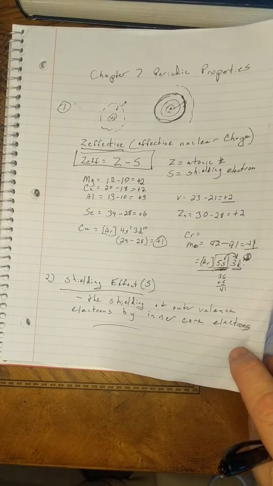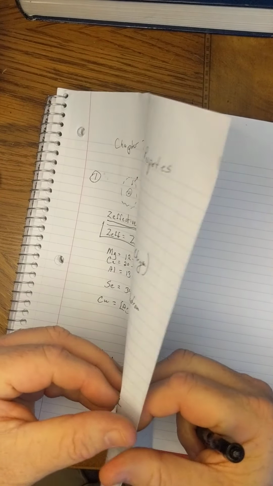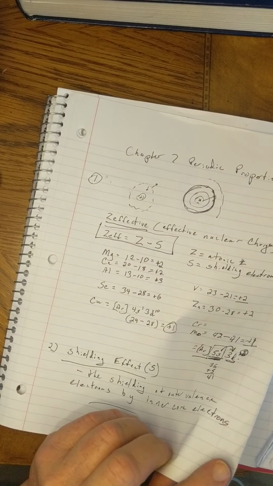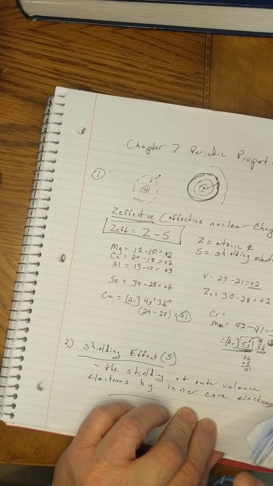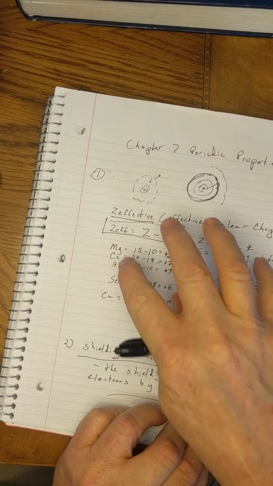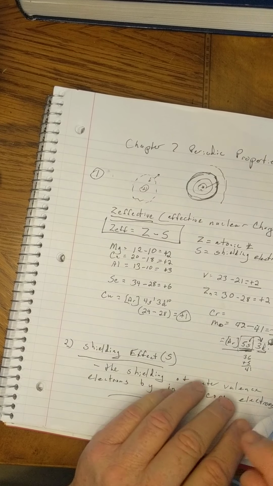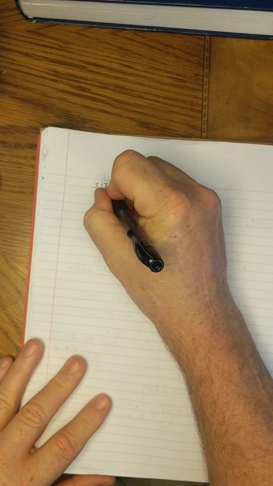And so we've covered 2 of our periodic properties, shielding effect and Z effective. And now, after that, most everything in periodic properties comes from 3 things. Number 1, Z effective, number 2, size. Size becomes the second most important, and then shielding effect, which affects your Z effective. So all 3 of these things are the base. So let's talk about size.